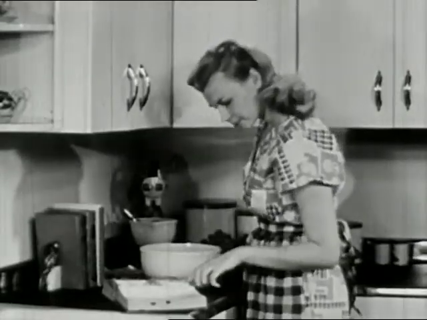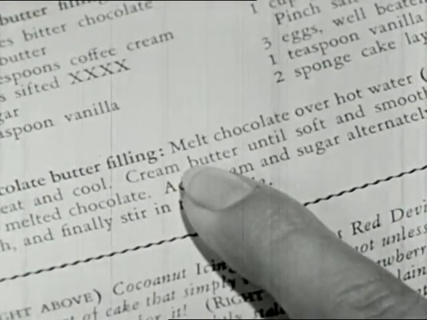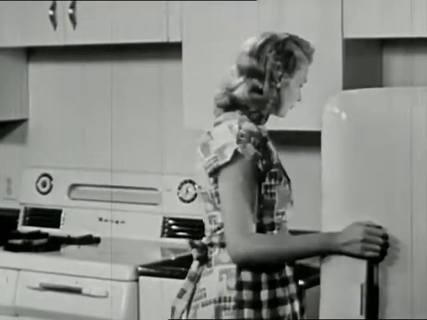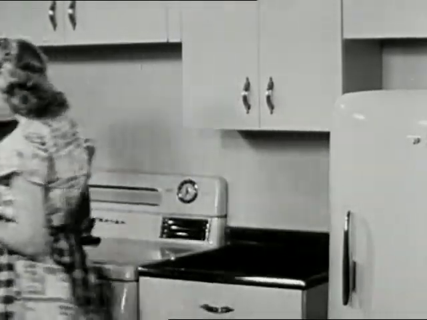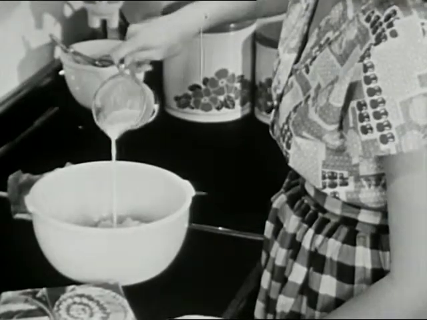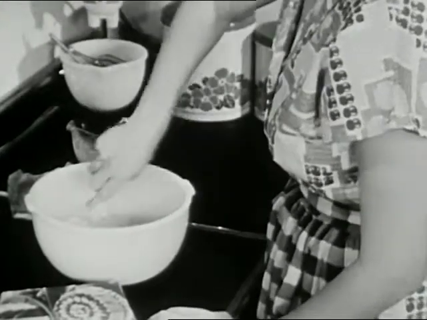Let's see, what's next? It says, cream butter until soft and smooth. Cream the butter? Better get the cream. That's right, pour it in. The recipe says cream the butter, so put in lots of cream.